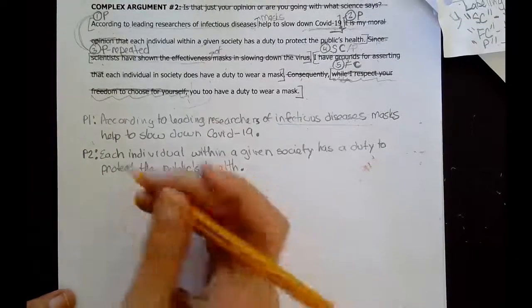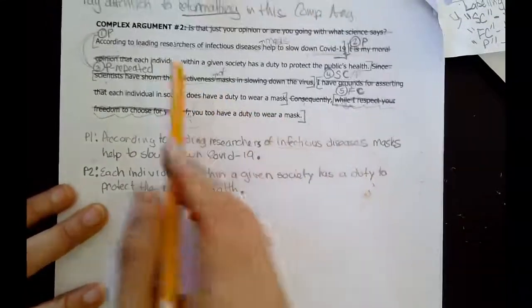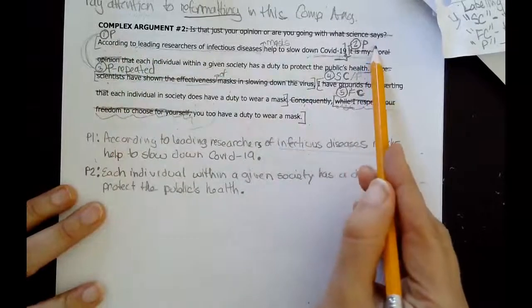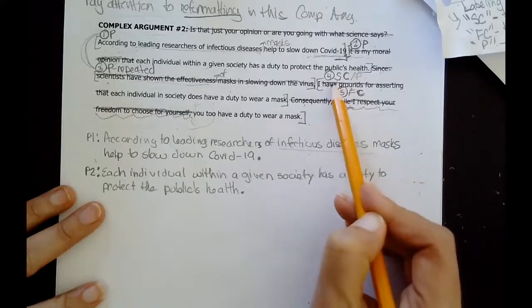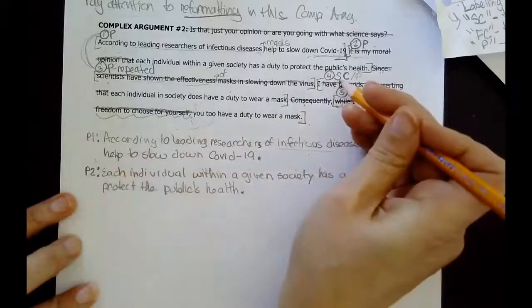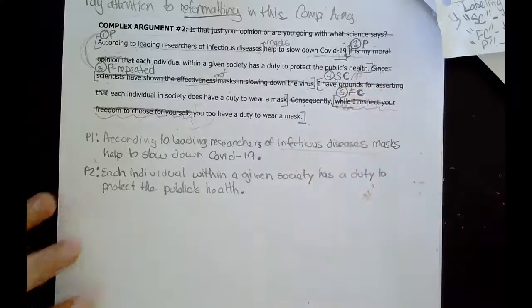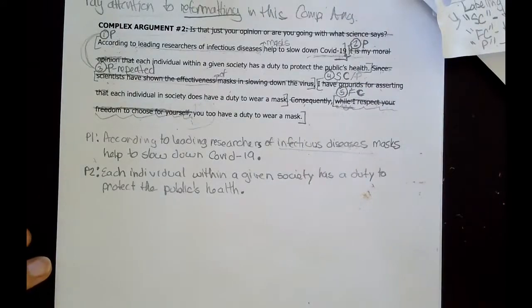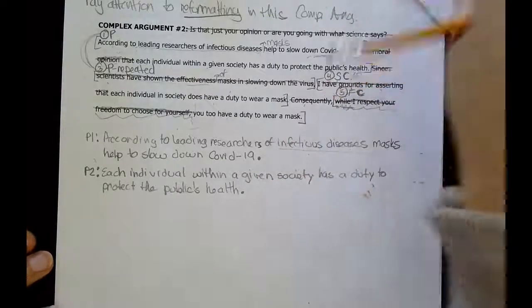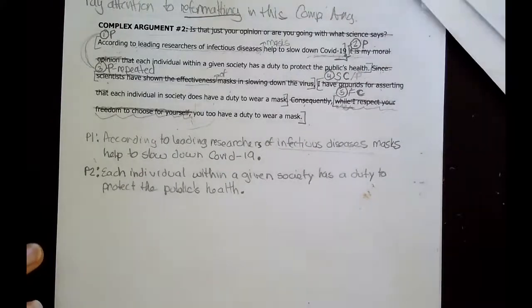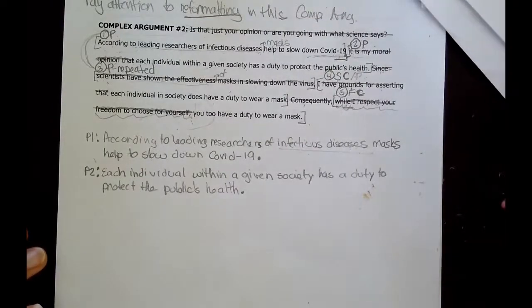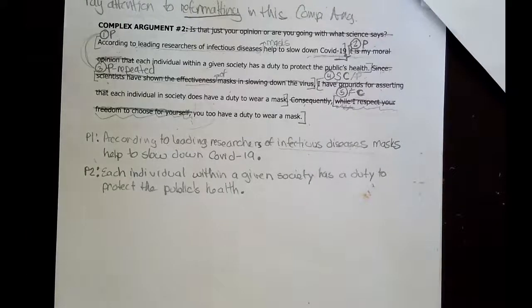It just so happens that these two premises are being used to directly support this statement here, this subconclusion right here, statement 4. But we don't number conclusions, even if there is more than one conclusion. That is so important to remember. And if you give me a second, I'm going to look for something real quick.